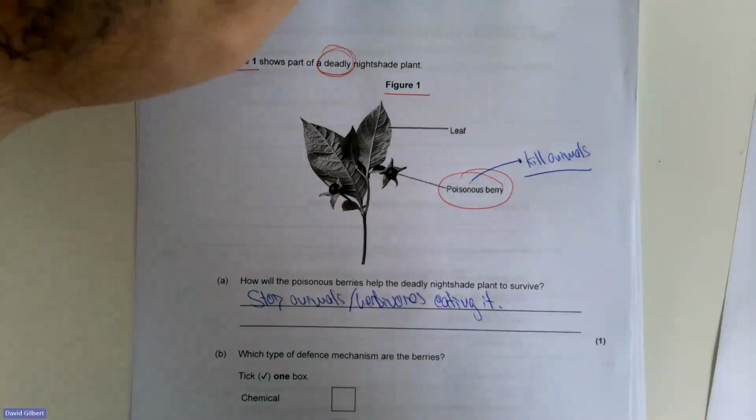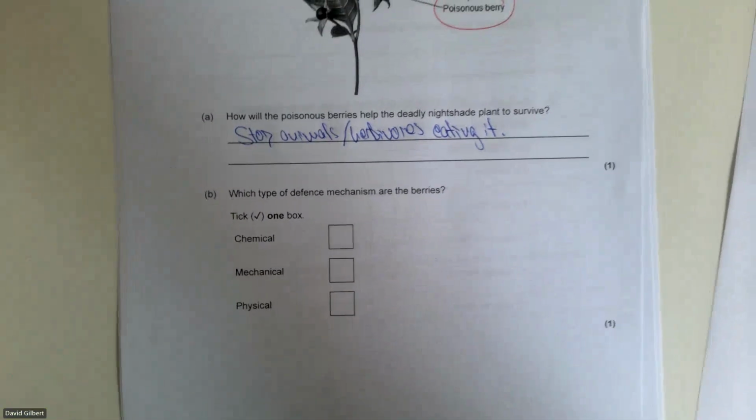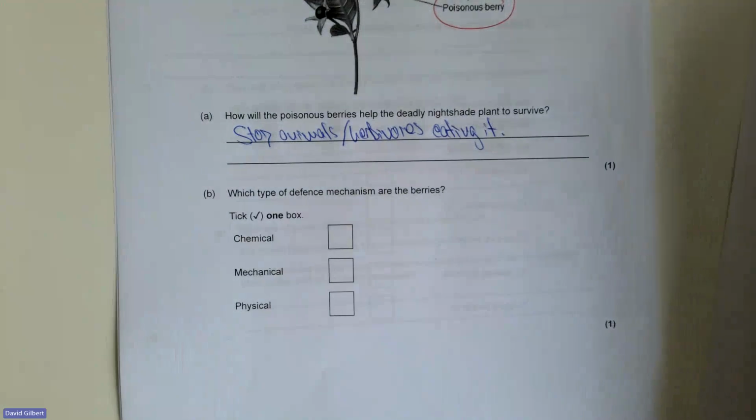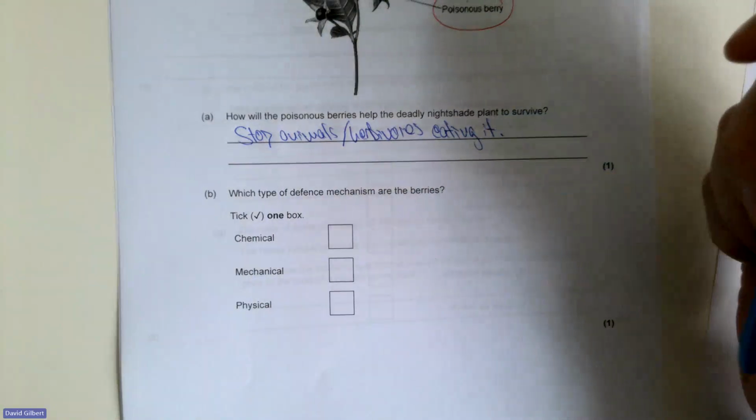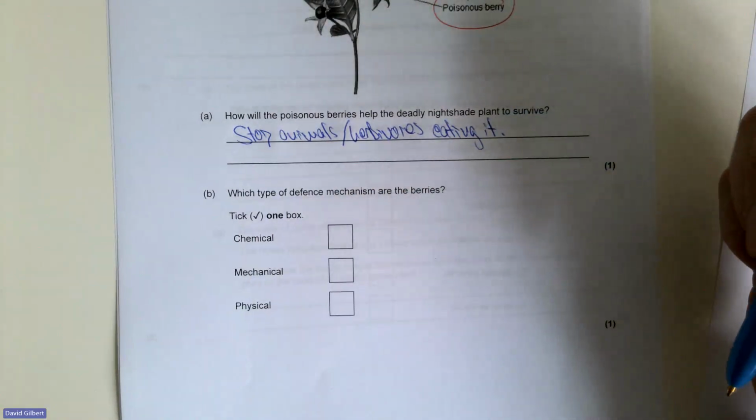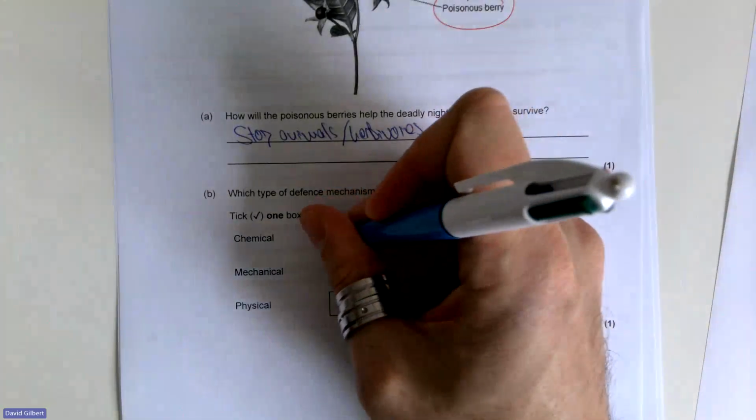Let's have a look at the next question then. Which type of defence mechanism are the berries? Mechanical, physical, or chemical? Now, poison, if you think about it, is something that is made of particular chemicals. So our defence mechanism is a type of chemical in the plant.